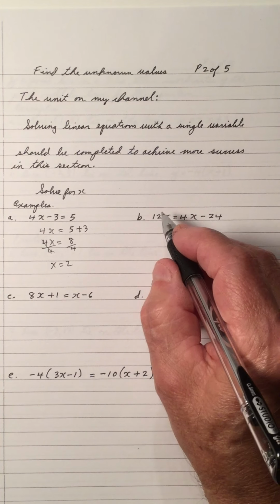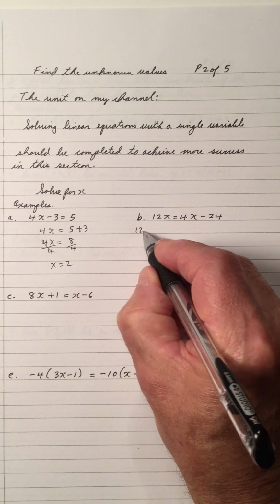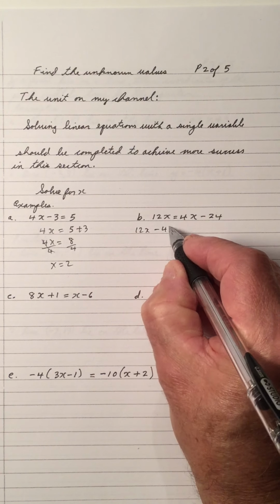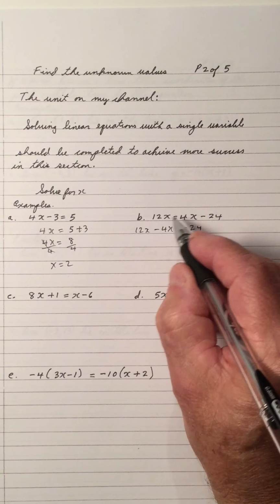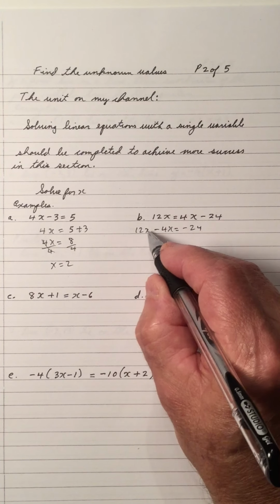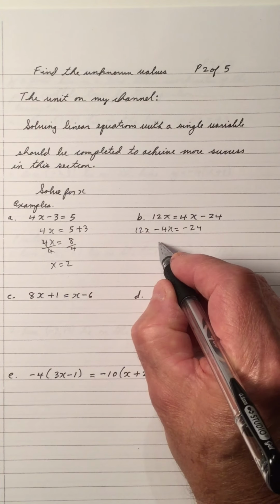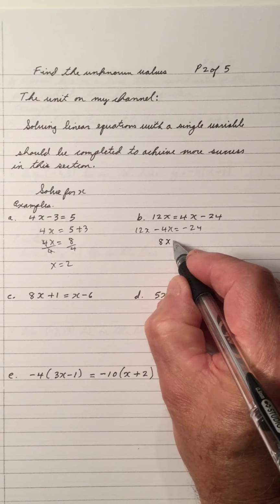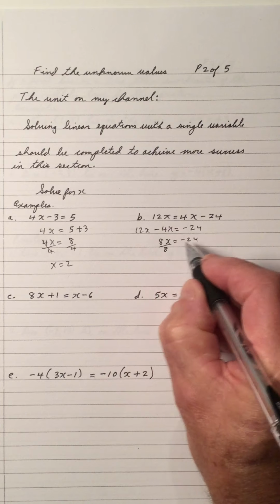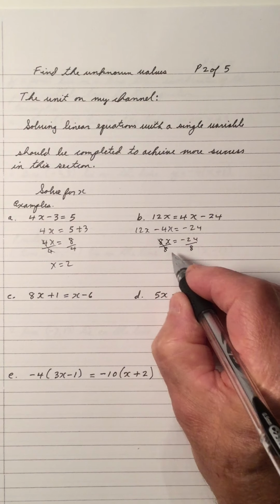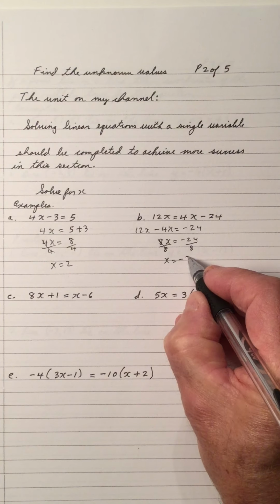Remember, I put the x's on the left side, so 12x minus 4x equals negative 24. So the x moves over to the left side and changes sign. 12 minus 4 is 8. 8x equals negative 24. And divide each side by 8, it cancels out. x equals negative 3.